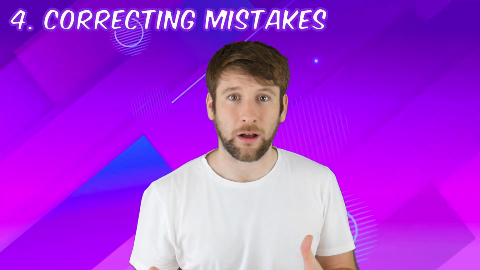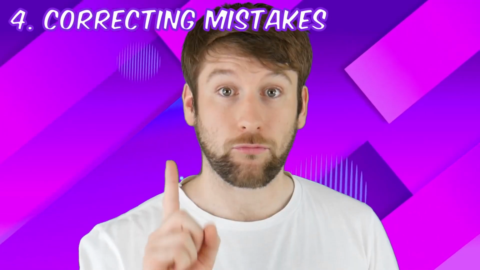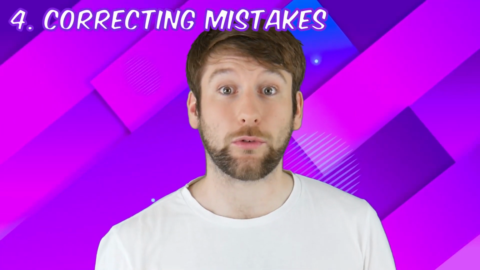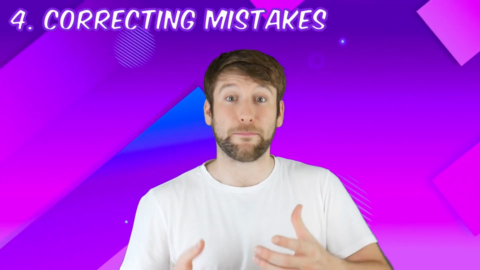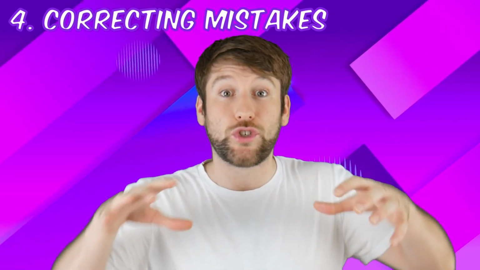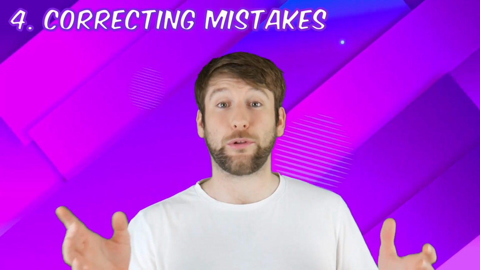Mistake number 4 is correcting students' mistakes. Huh? But you have to correct them if they make errors, right? That's the whole point of being a teacher. Wrong. Roleplay isn't about using perfect language. It's about developing confidence. Mistakes are inevitable. Even native speakers mess up mid-flow sometimes. If you jump on their errors and correct everything, you'll kill their confidence and disrupt the scenario.